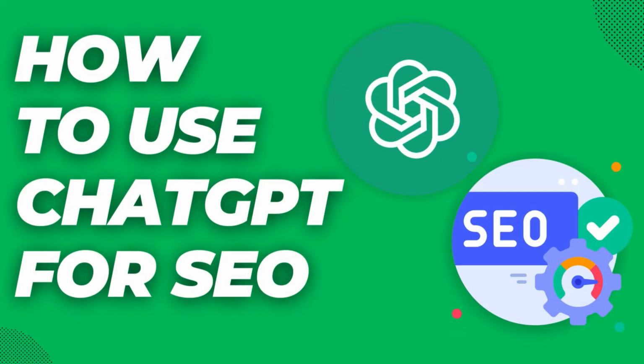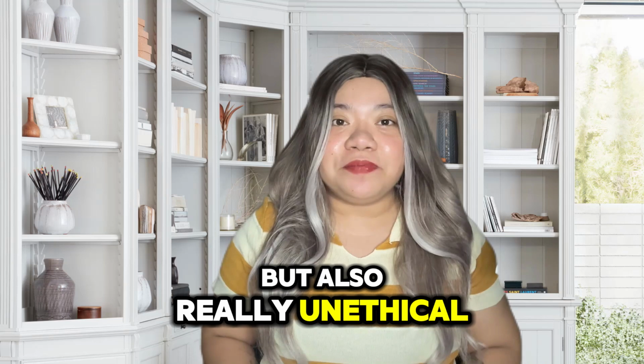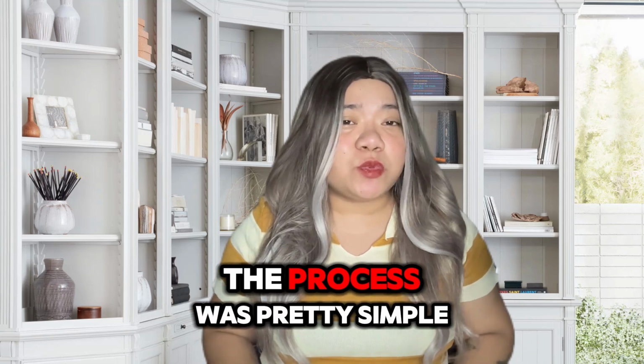How to use ChatGPT for SEO. In 2023, a marketer did something pretty awesome, but also really unethical. Let's call him Bob. He used AI to create an SEO heist. The process was pretty simple.